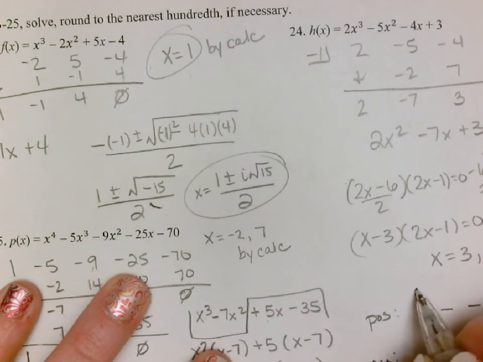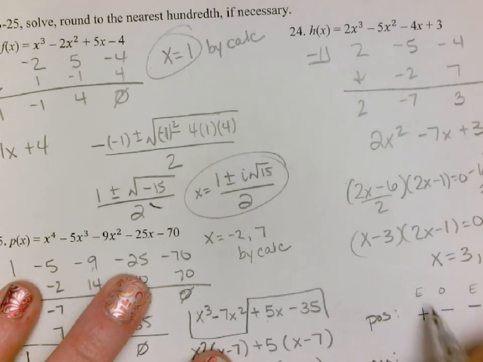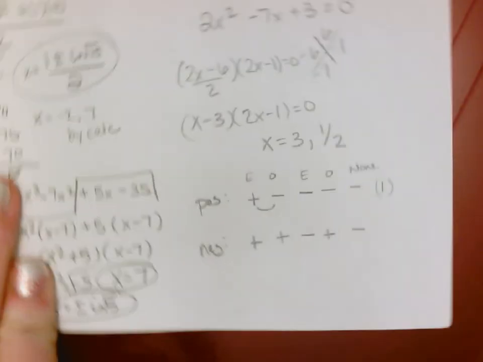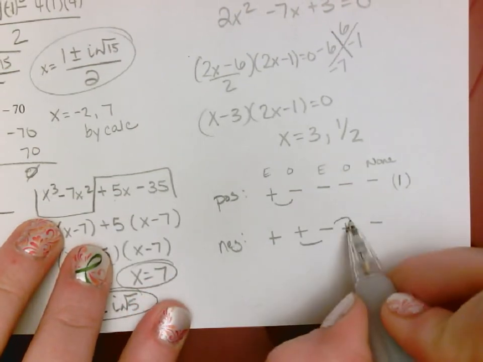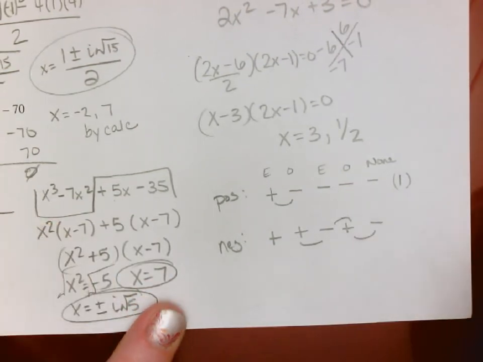This is even, odd, none. So negative answers, evens don't change, odd would change, none change. So one sign change, so this would be one answer. You can't see what I was doing, I apologize. One sign answer, 1, 2, 3 answers.